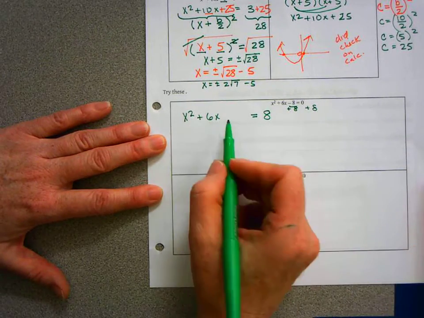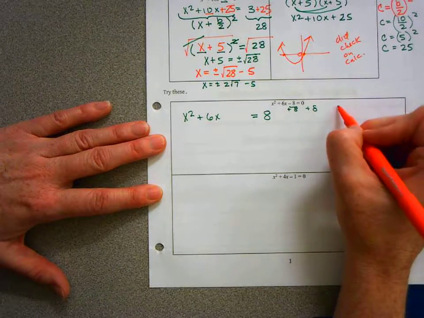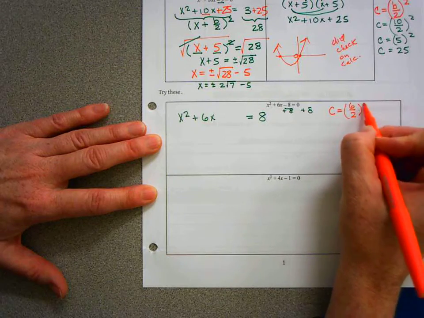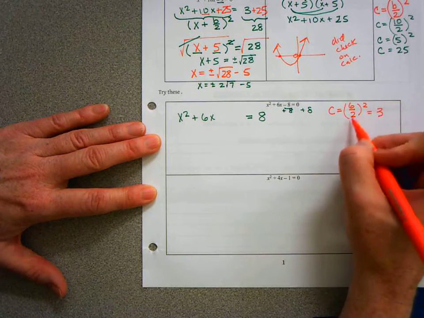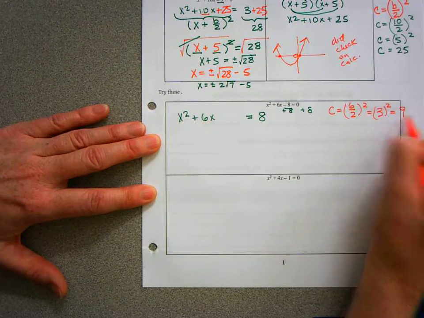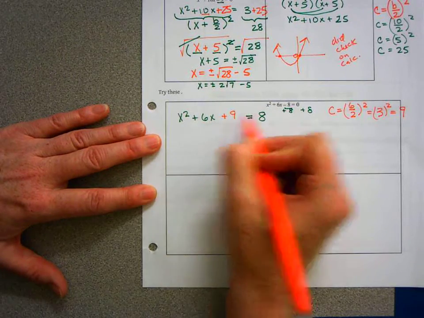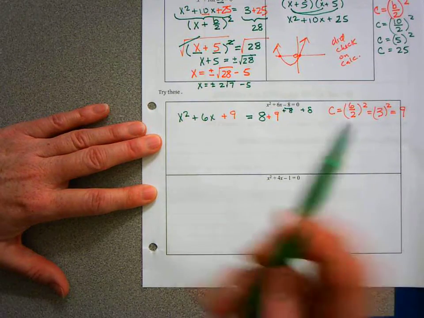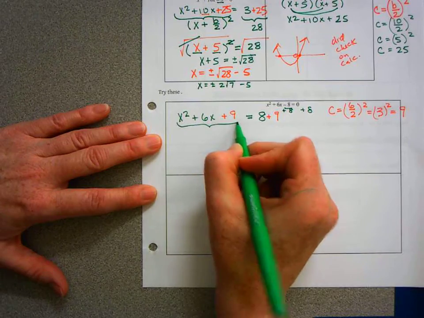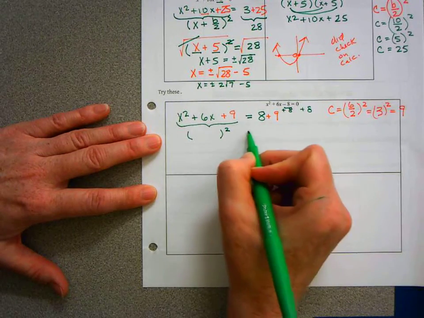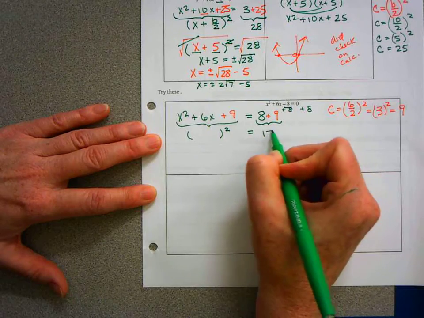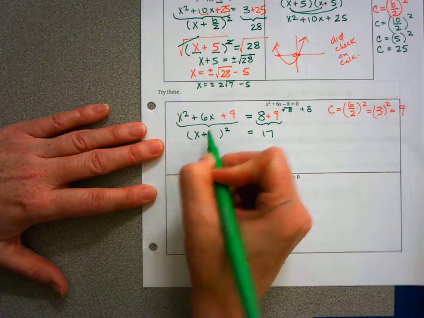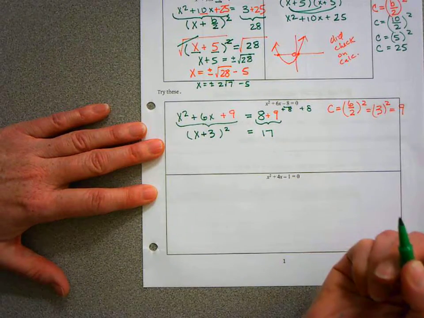Okay, the next thing I'm going to do is find a c value. Well, c equals b, which is 6, over 2 squared, which equals 3 squared, which equals 9. Okay, I'm going to add 9 to both sides. Now I'm going to write this trinomial as a binomial squared, equals, and this is going to be combined to be 17. So this is going to be, remember, b over 2: x plus b divided by 2, x plus 3 squared.